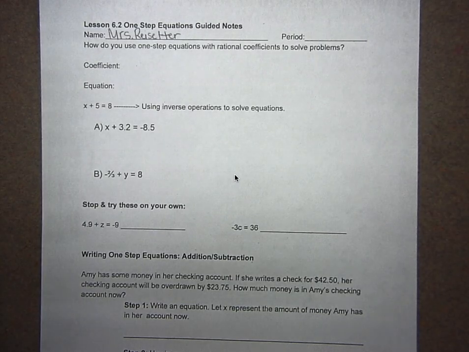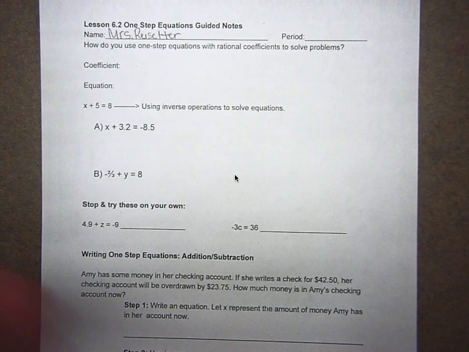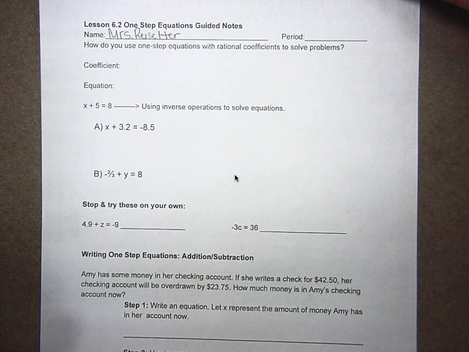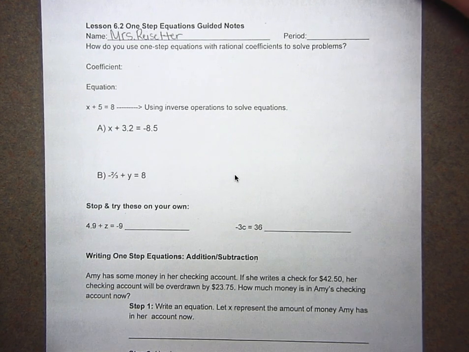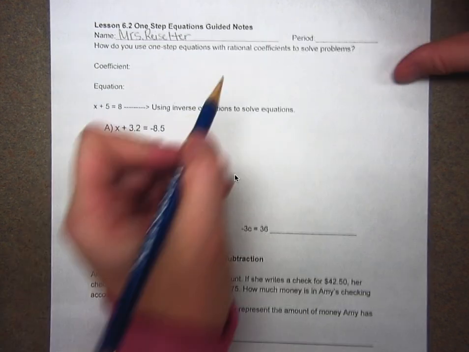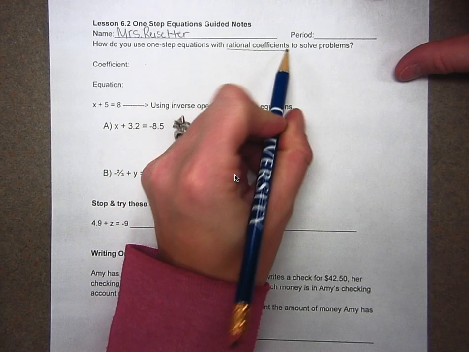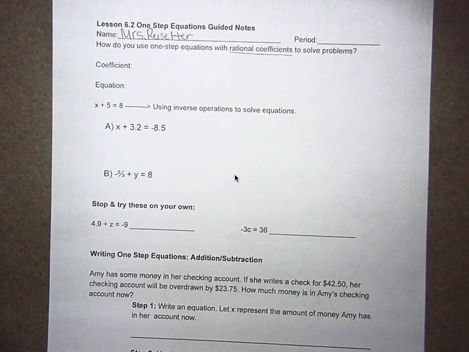All right, for today's video on lesson 6.2, we will be working with one-step equations. Our essential question for today's video is how do you use one-step equations with rational coefficients to solve problems? We have two vocabulary terms. Our first vocabulary term is coefficient, and we've dealt with this dealing with expressions.